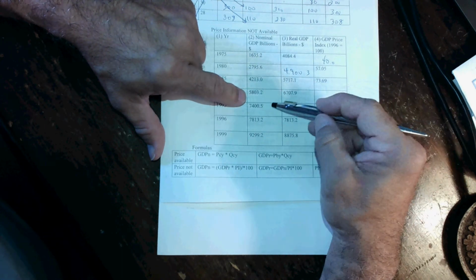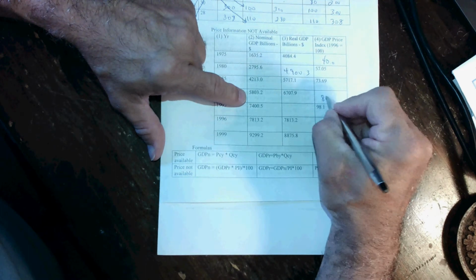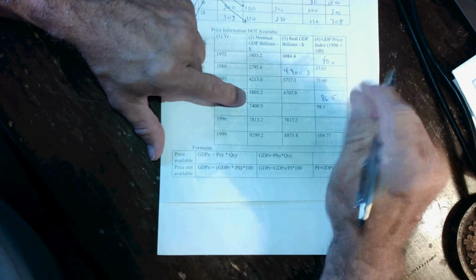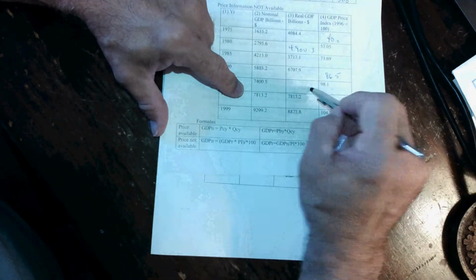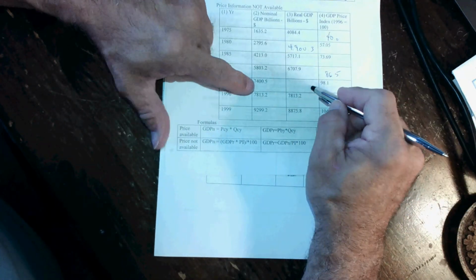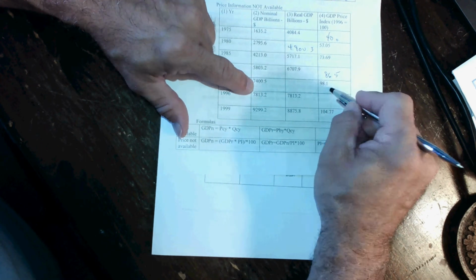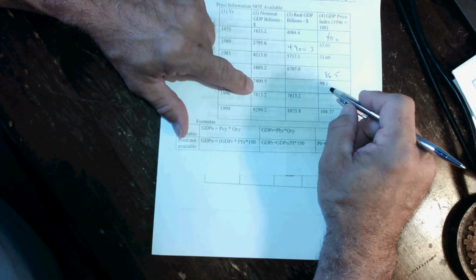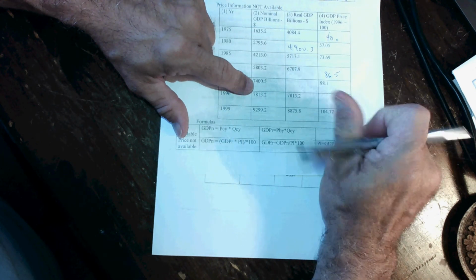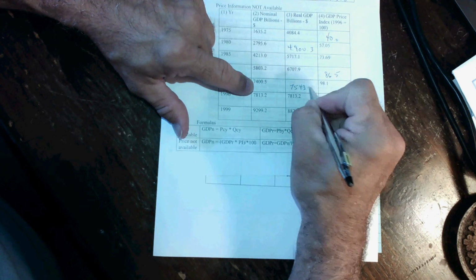And so 5803 divided by 6707 will give us a price index of 86.5. Again, we're missing real GDP in this example. So real GDP will take nominal, something that has not been adjusted for inflation, divided by the price index, something that's meant to adjust for inflation, and we take 7,400 divided by 98.1, we'll get 7543.8.